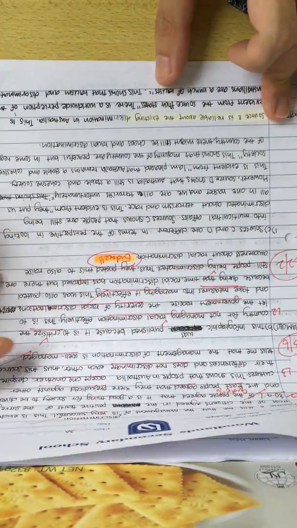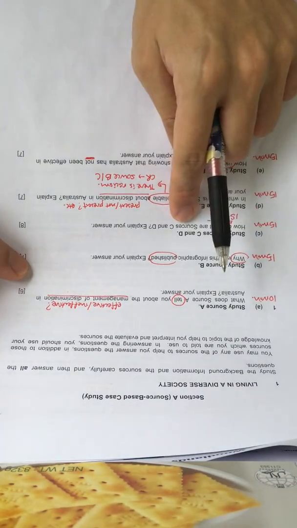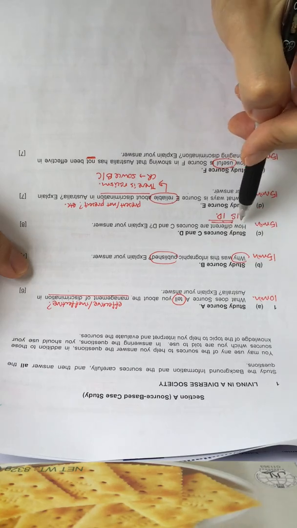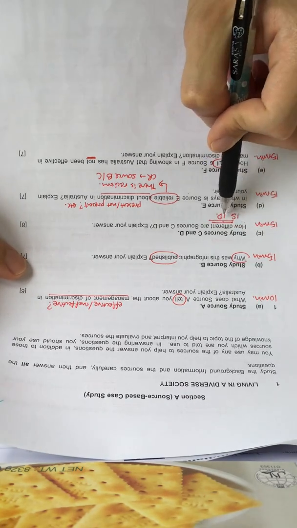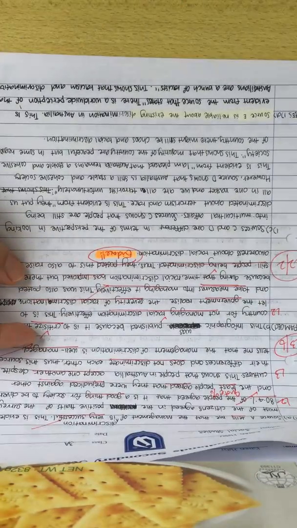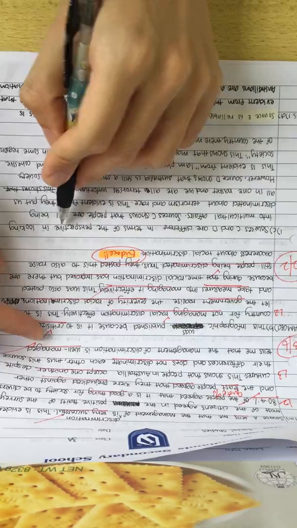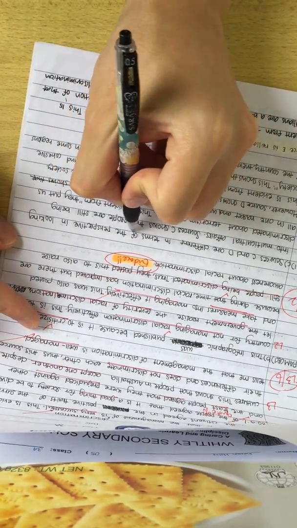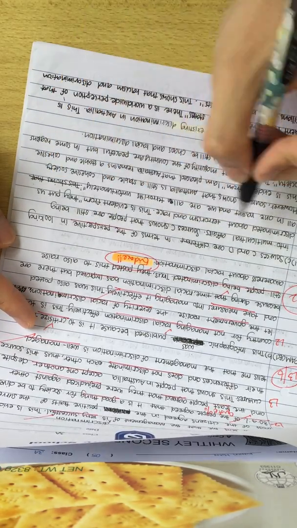Let's look at the next question. How different are sources C and D? This is comparison because it's how different. To some extent it can be similar, so I need one similarity and one difference. Sources C and D are different in terms of the perspective in looking into multicultural affairs. In terms of the perspective, I will expect you to say one says accept, one says discriminate.